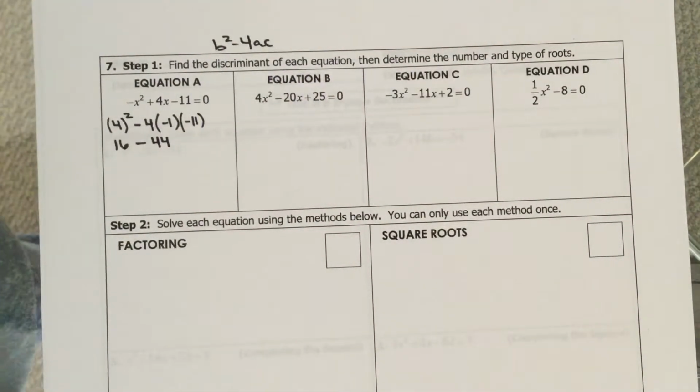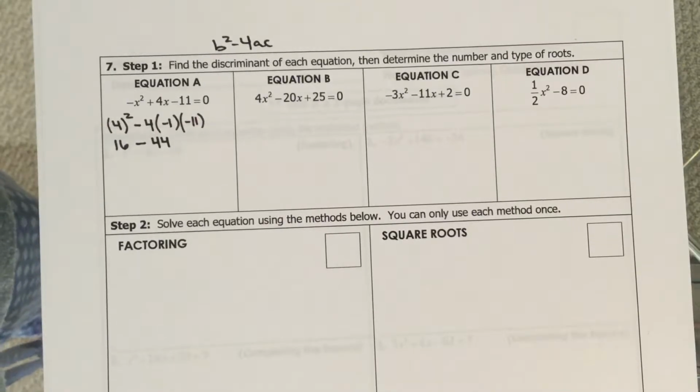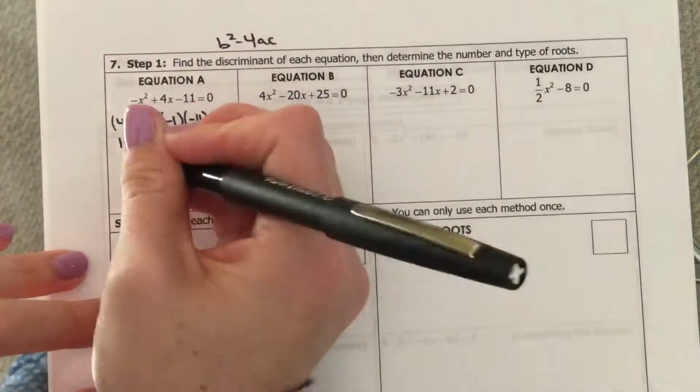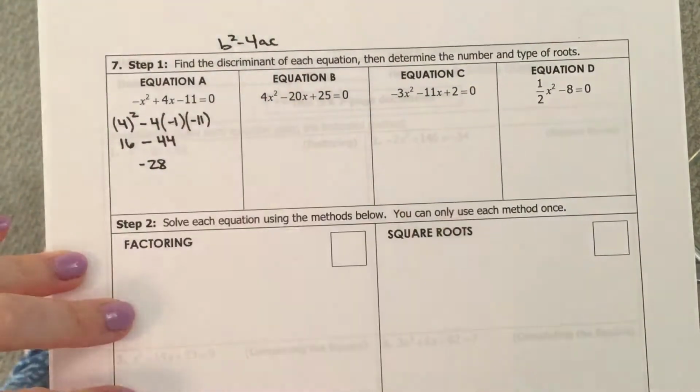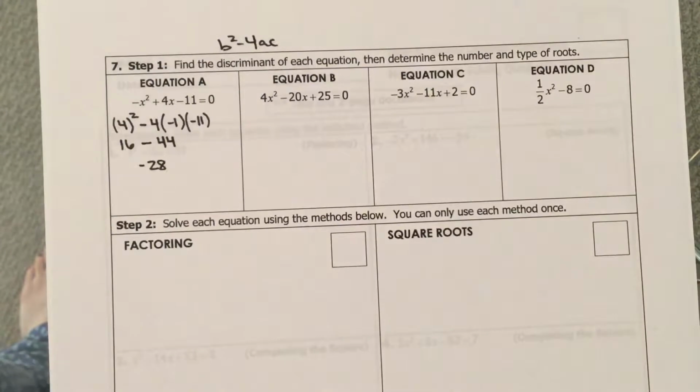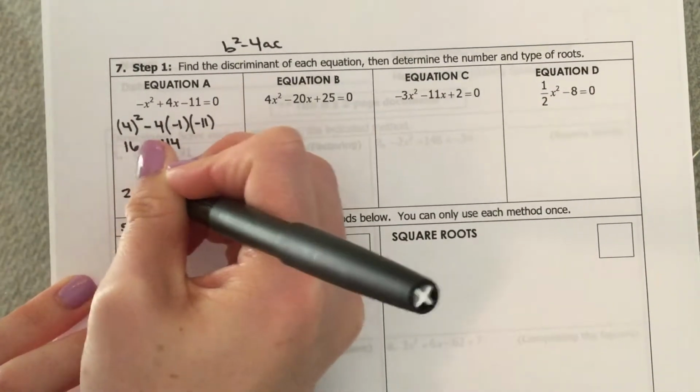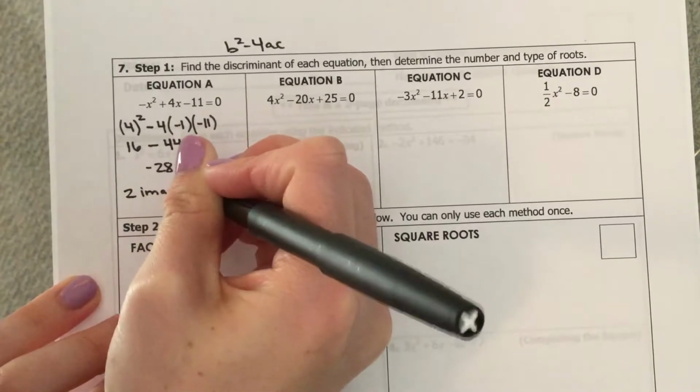We end up with 16 minus 44, and then for each one of these, you need to make sure that you're actually simplifying and doing the full subtraction. So we end up with a negative 28. Whenever you have a negative number, it's automatically going to be imaginary because you'd have a negative under the square root. So the answer is 2 imaginary roots.